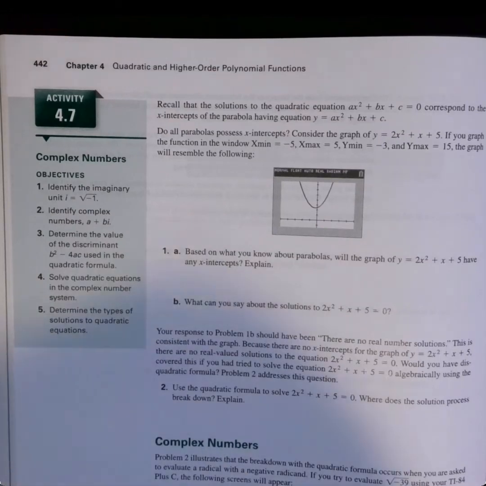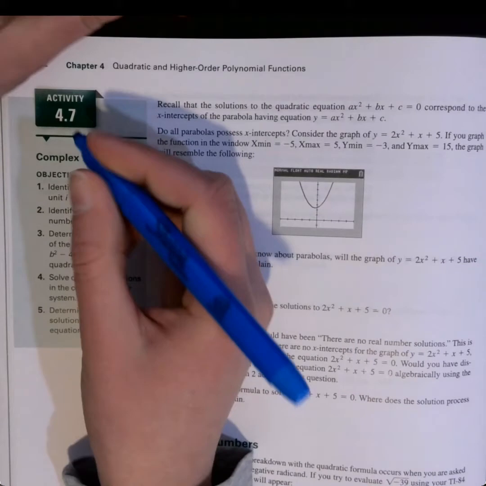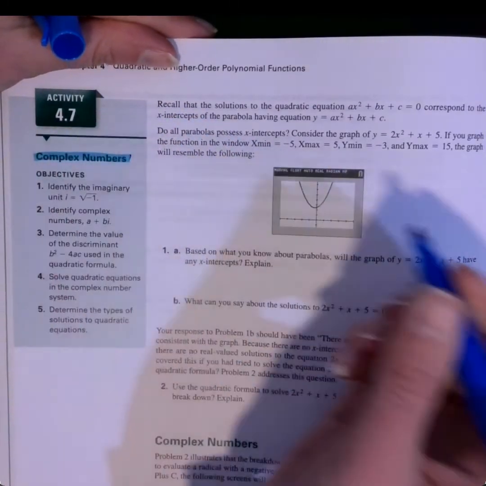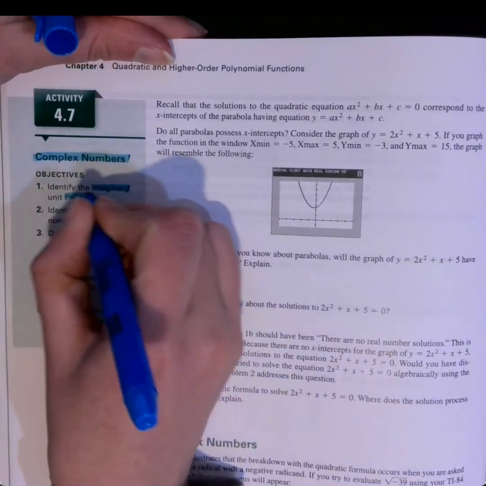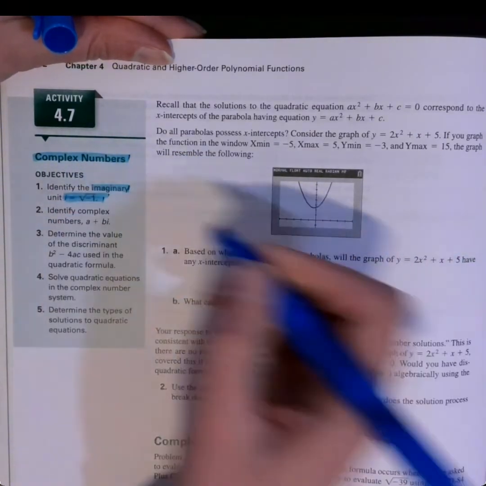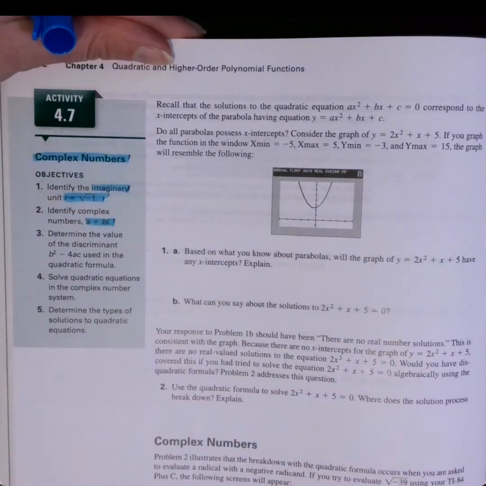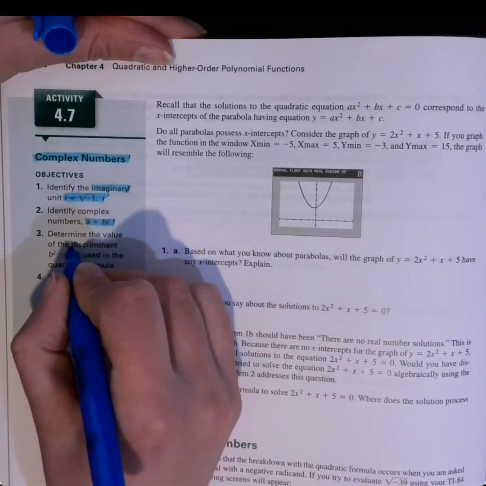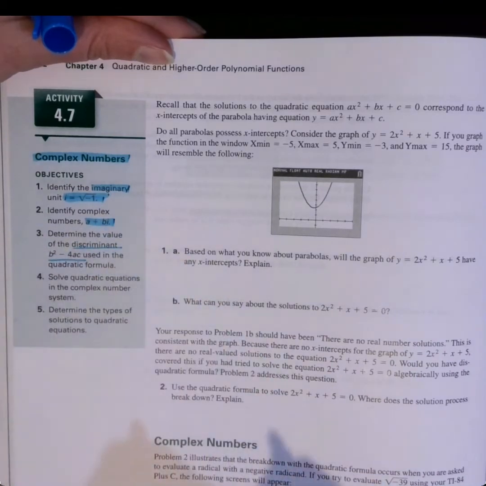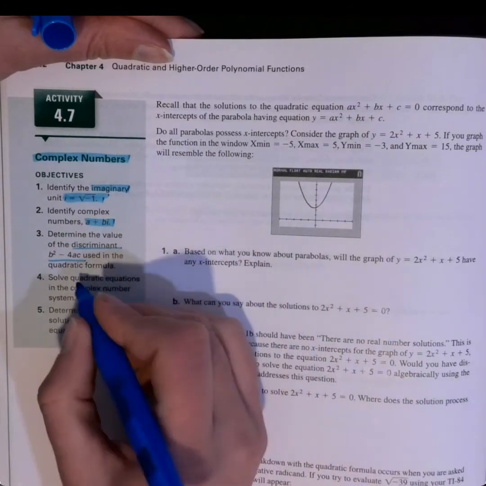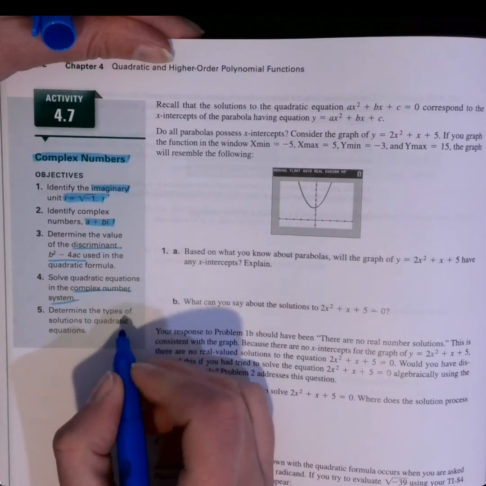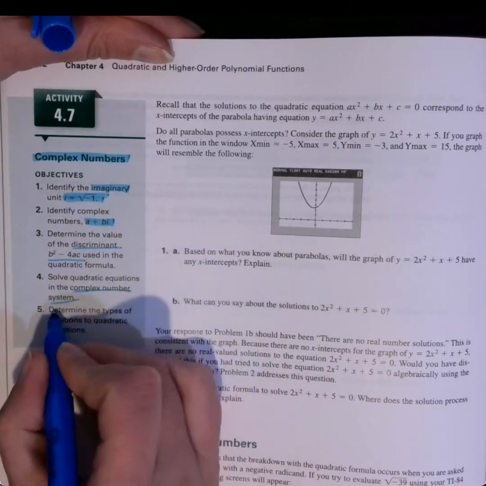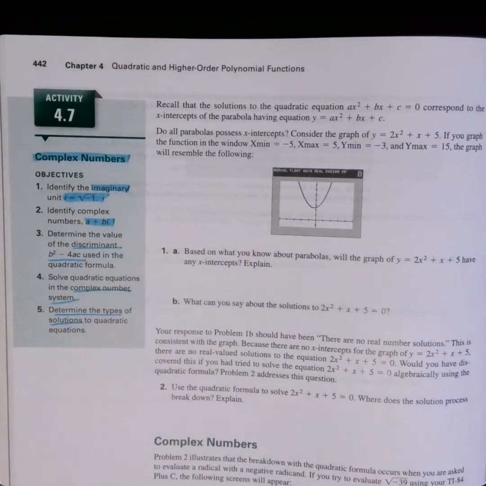In section 4.7, we're ready to talk about complex numbers. Complex numbers are going to have the imaginary component i, which is defined as the square root of -1. A complex number is going to be of the form a plus bi, and we're going to use the discriminant, which is the b squared minus 4ac term, as part of the quadratic formula to determine if some of our solutions are going to be complex. Then we're going to solve quadratic equations that have complex number solutions and be able to look at a quadratic equation and its discriminant to determine the types of solutions.